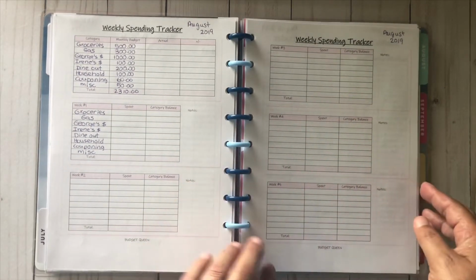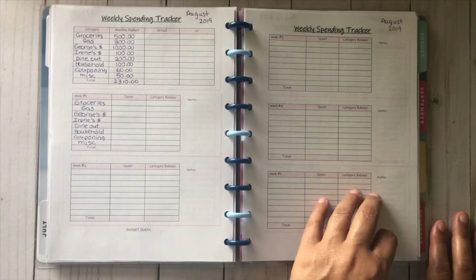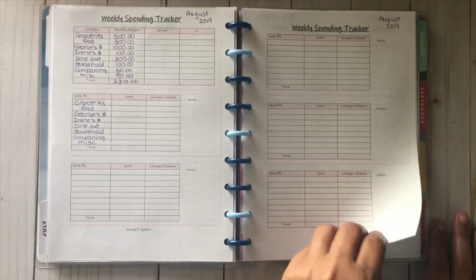So I'm just doing it that way, which is a little weird. It's not even paycheck to paycheck, but that's what's easier for me to do. So that's what that is.